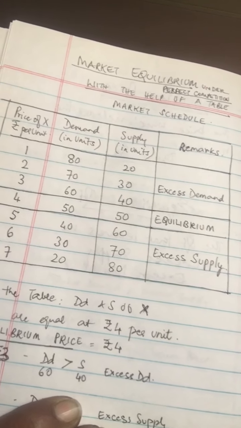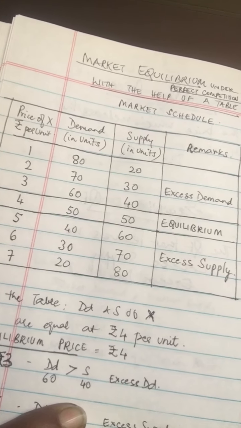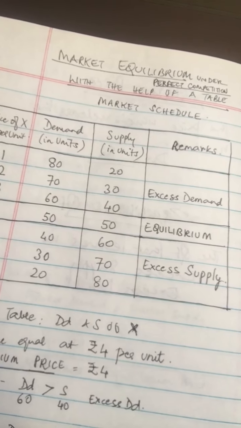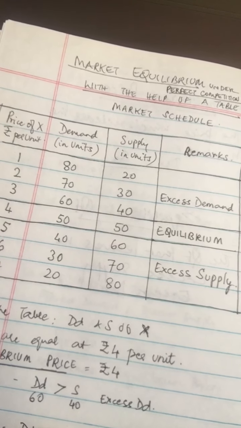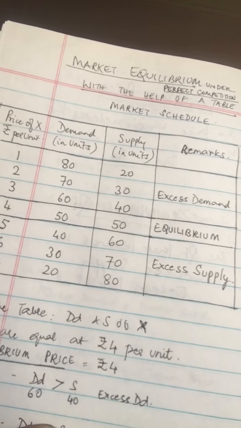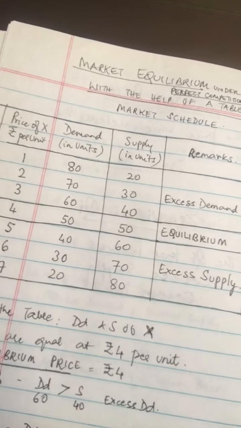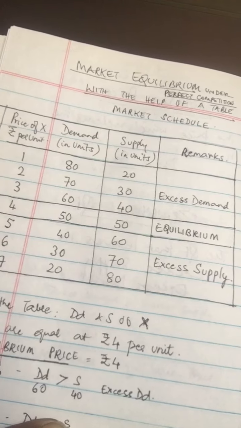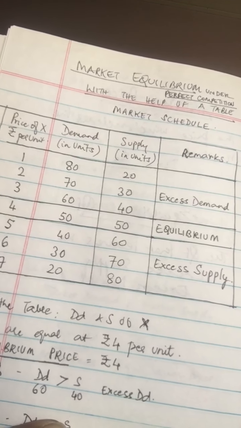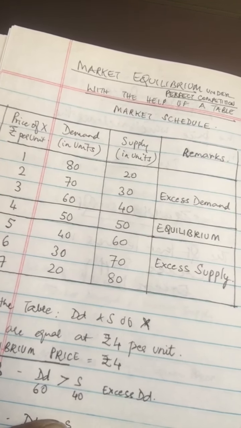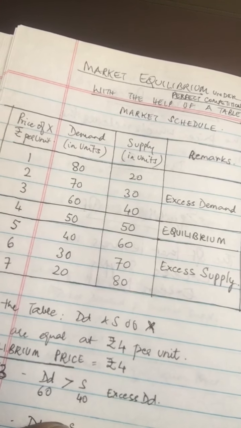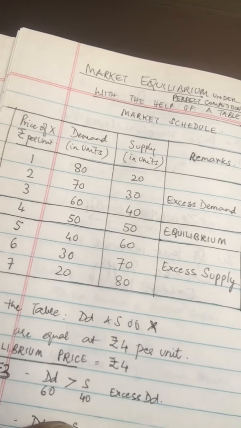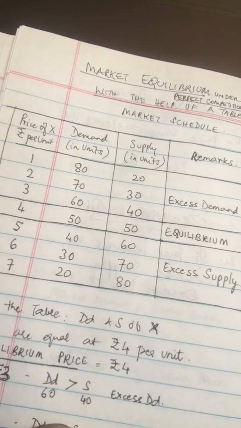So we see the relationship. As the price increases, you notice that the demand is contracting, and if you take the supply and price, as the price increases, there's a positive relation, the supply increases. So at rupees 4, we find that there is the equilibrium point. When the price is less, you find that there is excess demand, and when the price is more than the equilibrium point, then we find that there is excess supply.